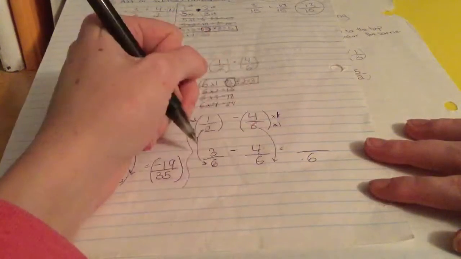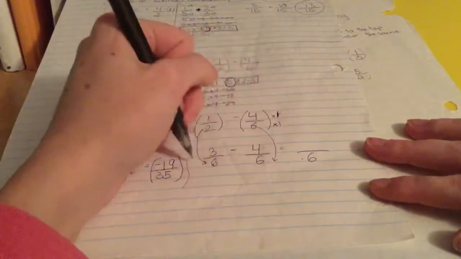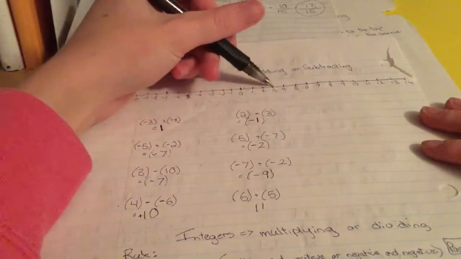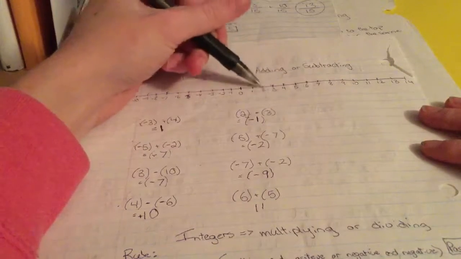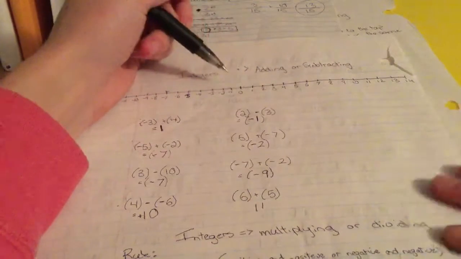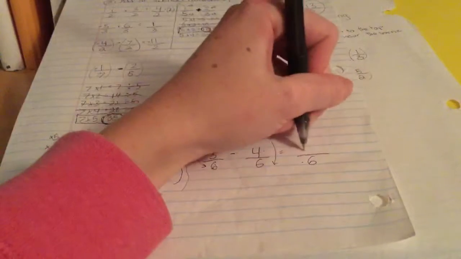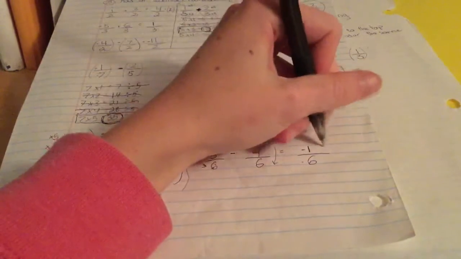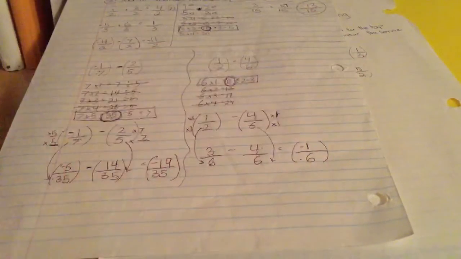We have 3 minus 4. You're taking away a positive, so you're going to get colder. Positive 3 minus 4. So we're going to go positive 3, and we're going to go left 4 spaces. 1, 2, 3, 4. So our answer is -1. You can also do that in your calculator. And our final answer is -1 over 6.